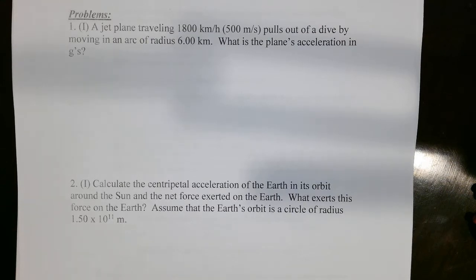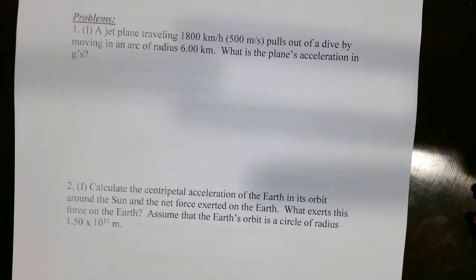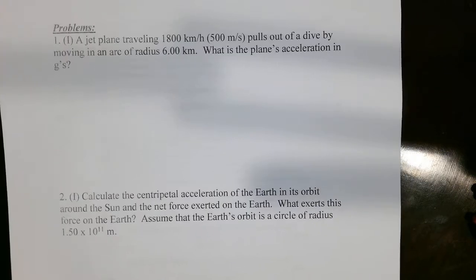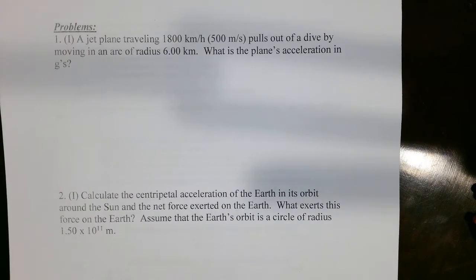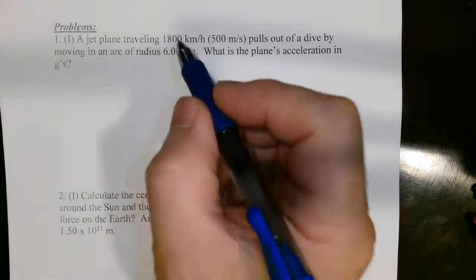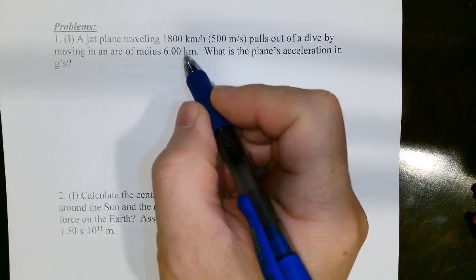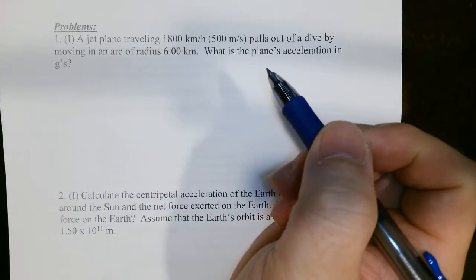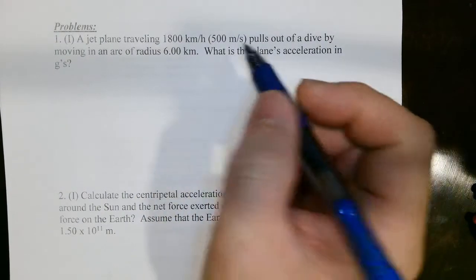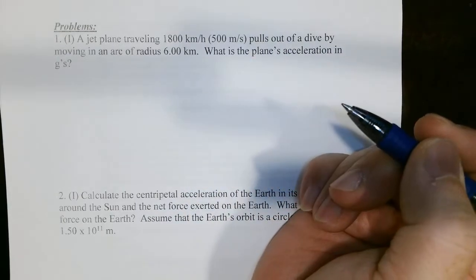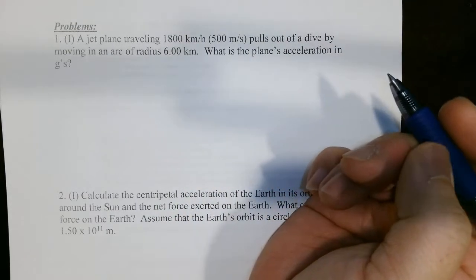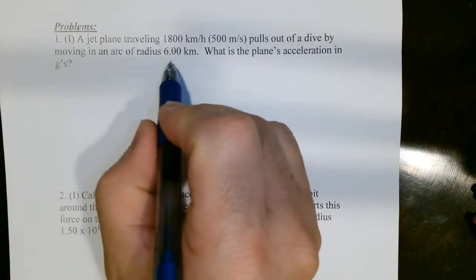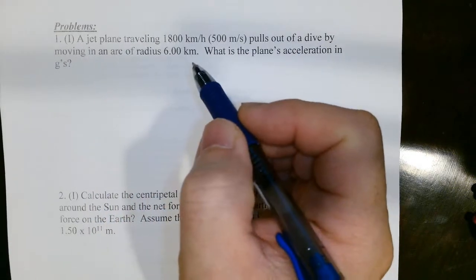All right, let's start with these homework problems that I assigned you guys, and hopefully you didn't have too much problem with this. So, number one, it says here, a jet plane traveling at 1,800 kilometers per hour, okay, that's 500 meters per second, pulls out of a dive by moving in an arc with radius of 6 kilometers, right?